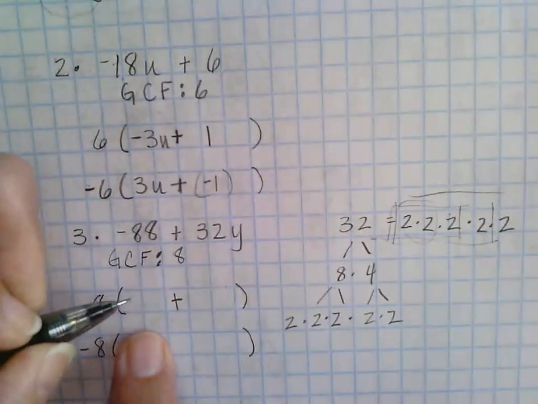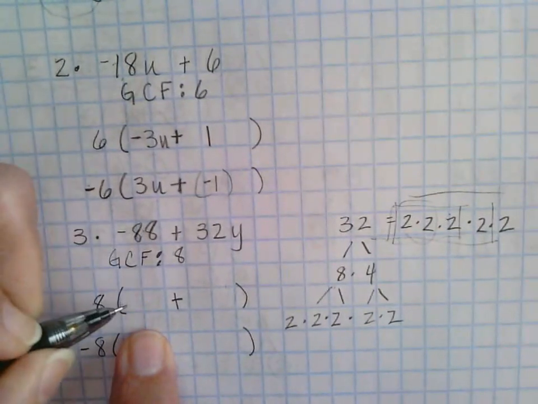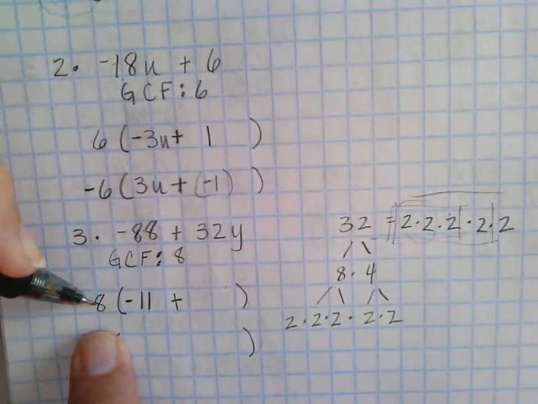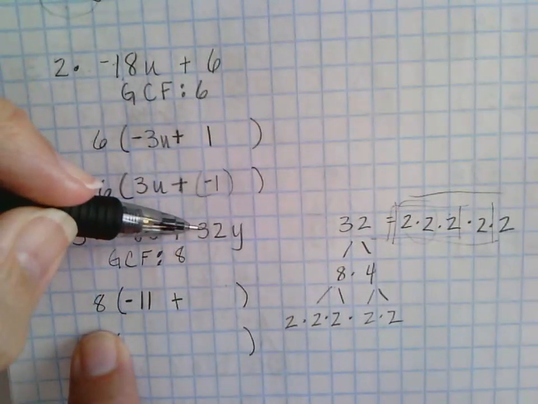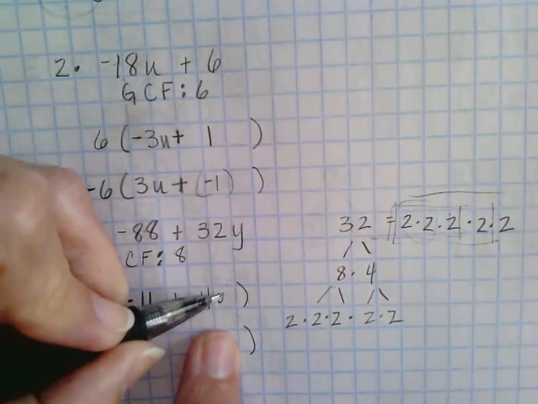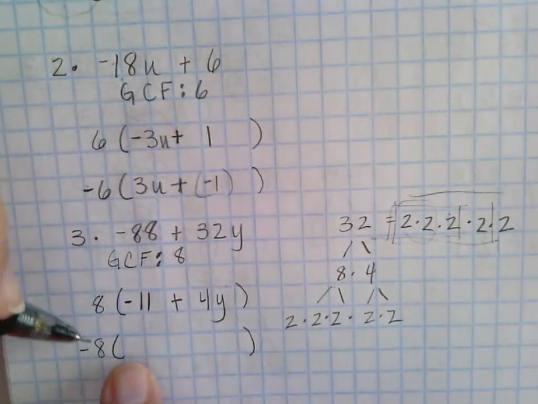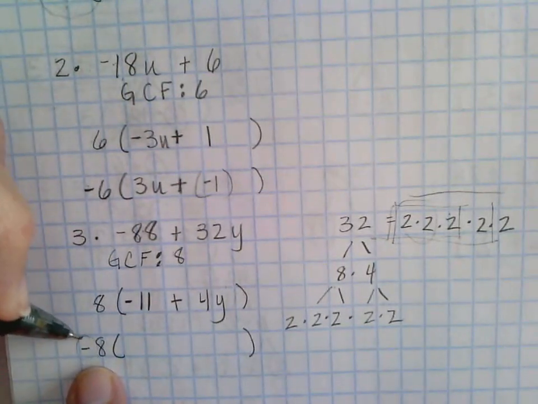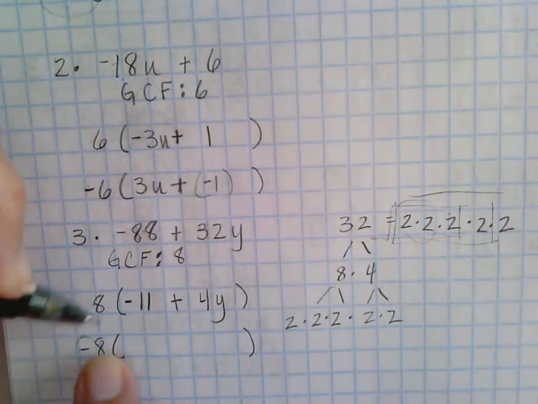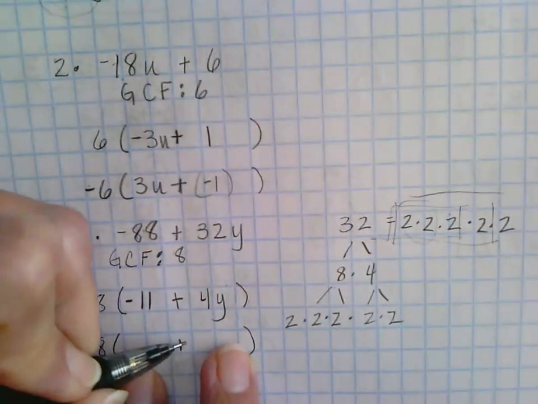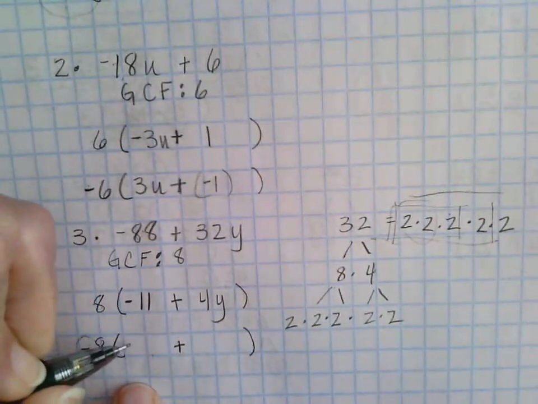So 8 times what gives me a negative 88? Well, that's a negative 11. And 8 times what is going to give me a positive 32y? That's going to be 4y. Down here, because this sign became the inverse or the opposite, that impacts all of the signs within the parentheses because I'm going to be distributing that.